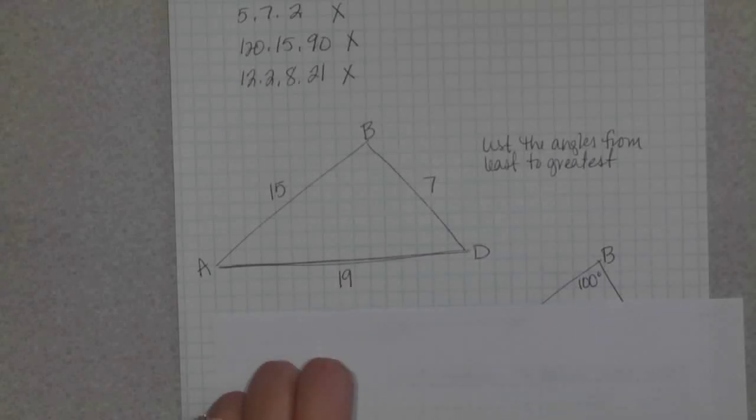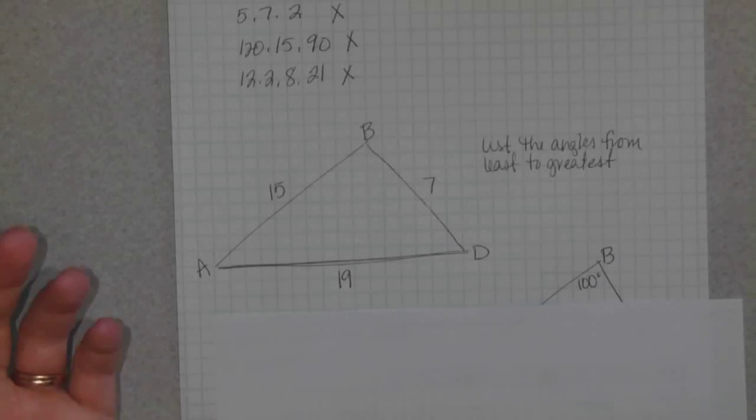Now, depending on the diagram or your picture, sometimes you can just eyeball it. You can just see which angles are smaller or bigger. But sometimes the sides are really close, or maybe your picture is small and you can't rely on that. So the rule is that the smallest side is always across from the smallest angle, and the biggest side is always across from the biggest angle.